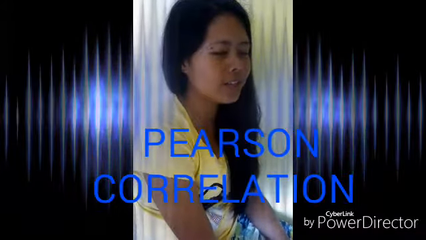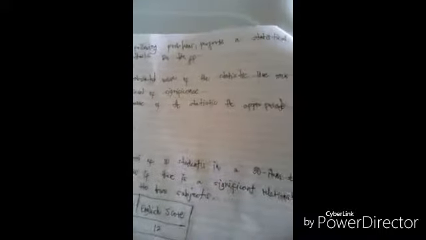I'm here to discuss Pearson correlation. Given the following problems, perform a statistical test for hypothesis. Do the following. A. State the null hypothesis. B. Determine the tabulated value of the statistic. Use one-tailed test at 1% level of significance. C. Compute for the value of the statistic using the appropriate statistical tool. And D. Make your conclusion.